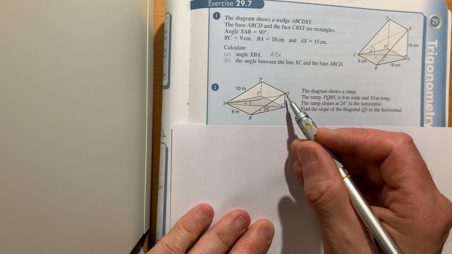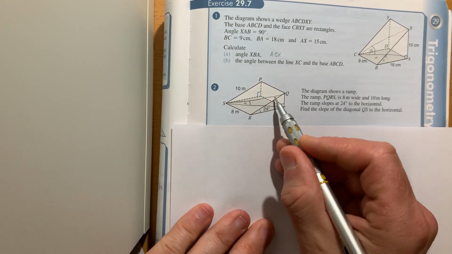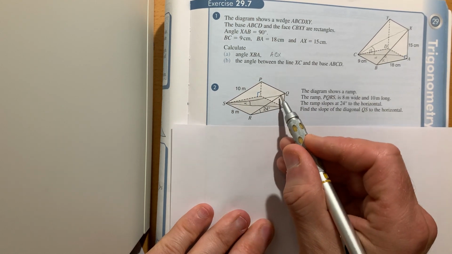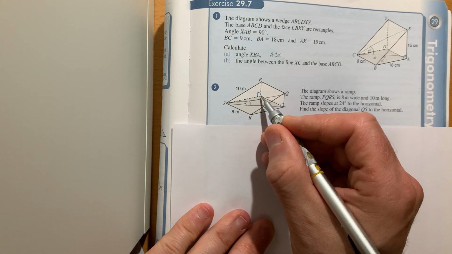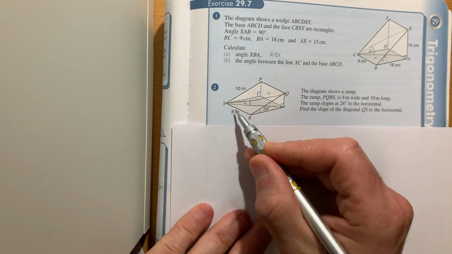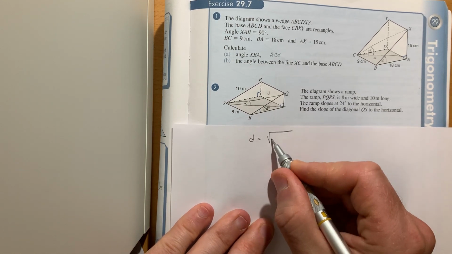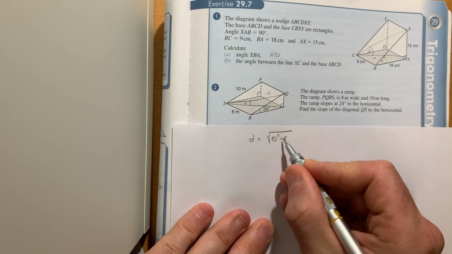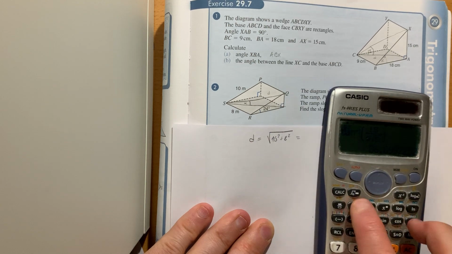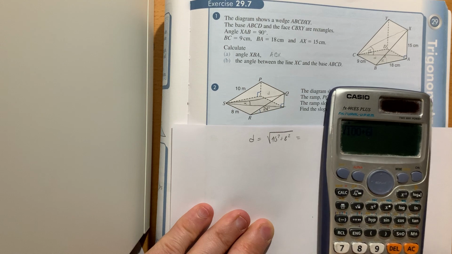So it would be good if I knew the height and this diagonal, I would be able to work out alpha. Well, the top diagonal, let's label that one D, is very easy to calculate because it's 10 squared plus 8 squared and the square root of it. So D is the square root of 10 squared plus 8 squared, so the square root of 100 plus 64.